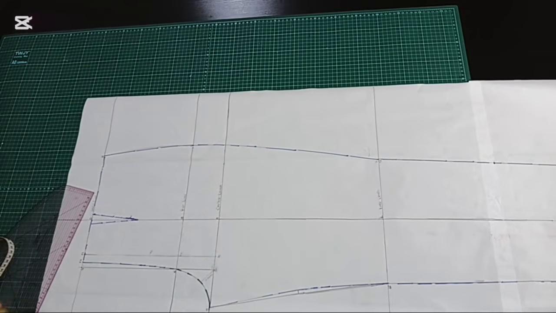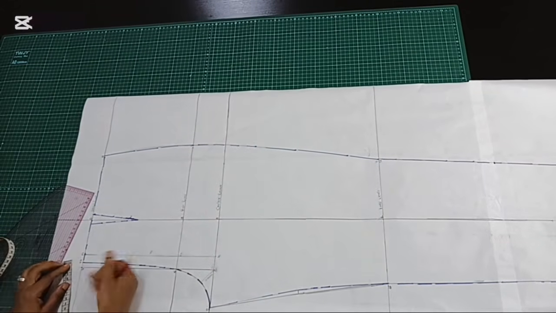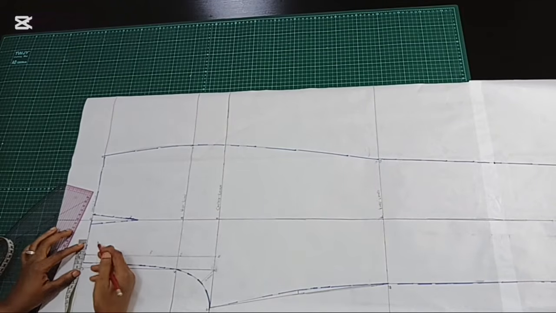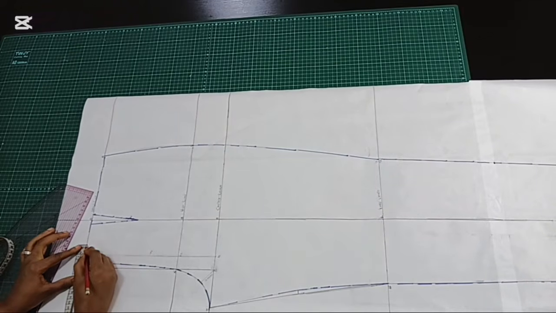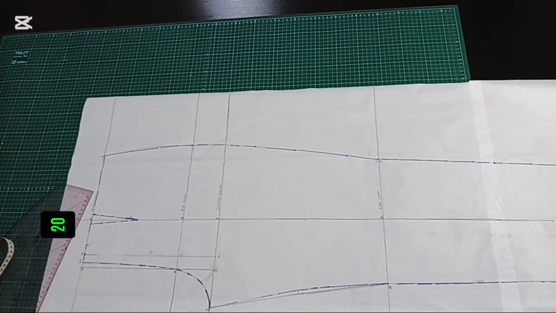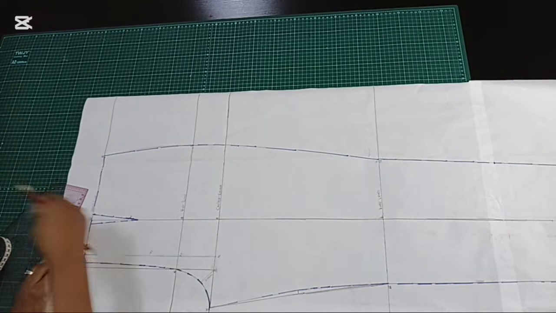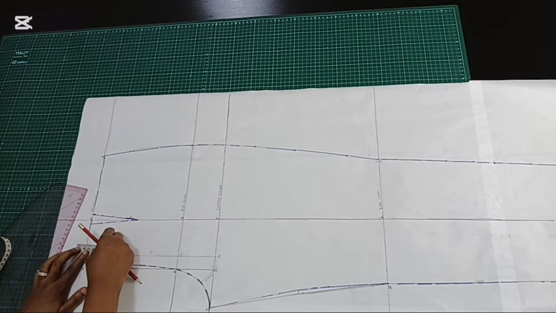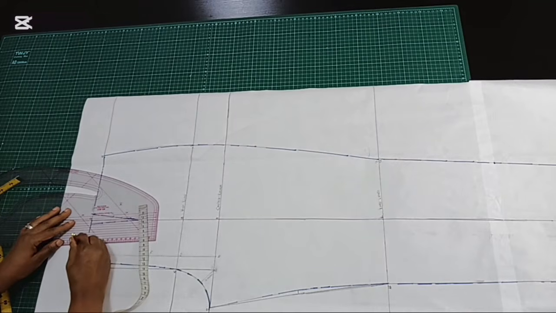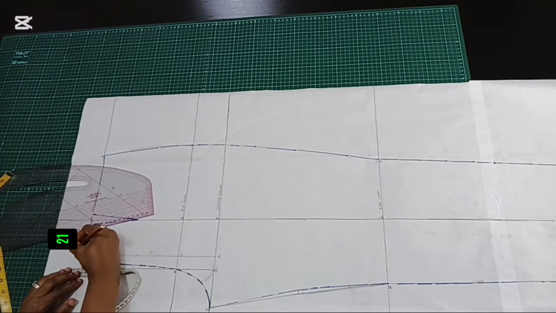To get number 20, we're going to go in by 2 cm on number 18 here. So from 18, you measure 2 cm. You label 20. To get 21, on that number 20, go up by 2 cm again. Label 21.